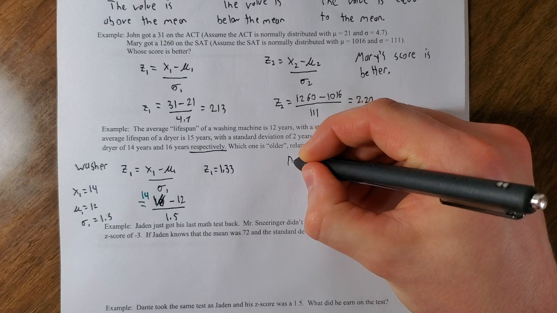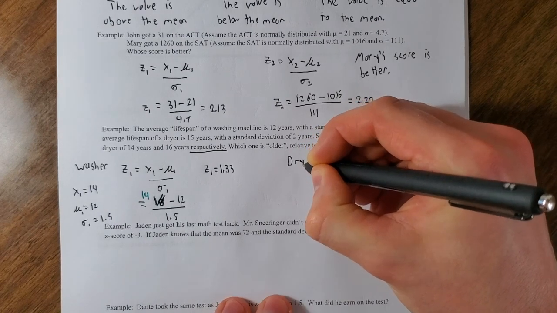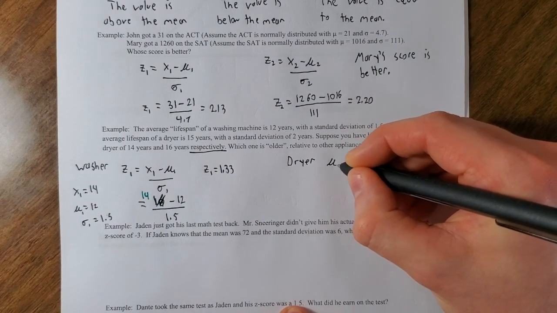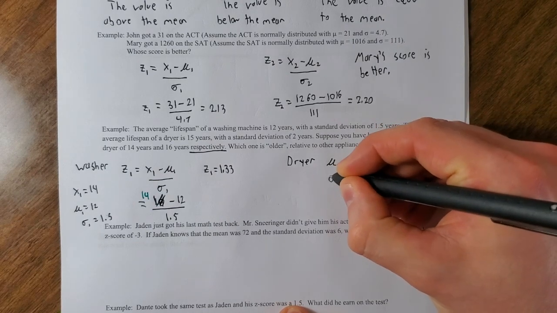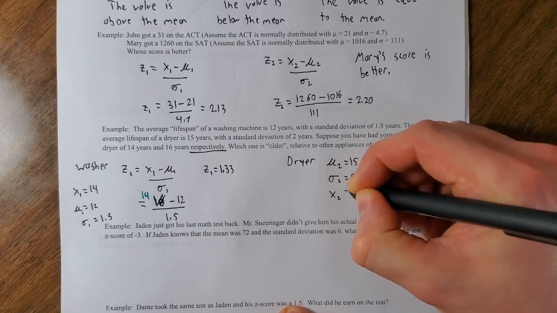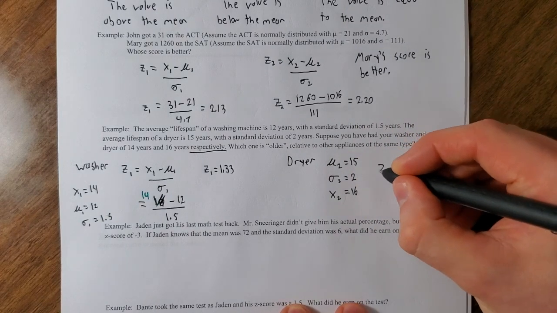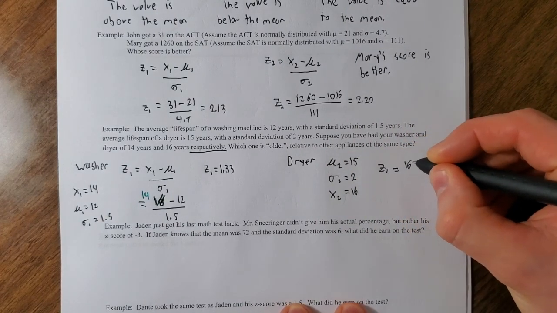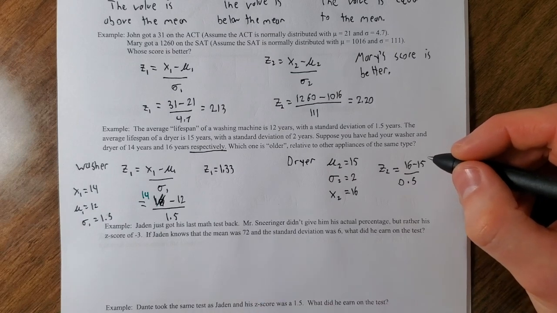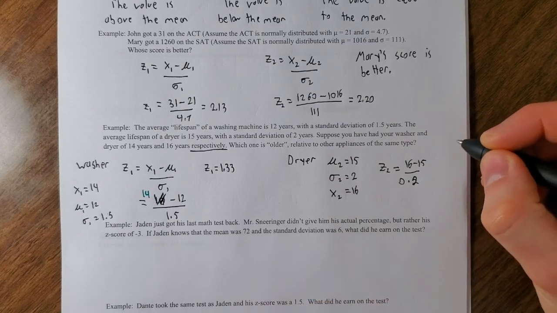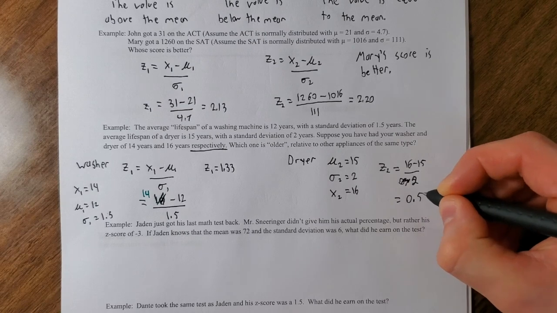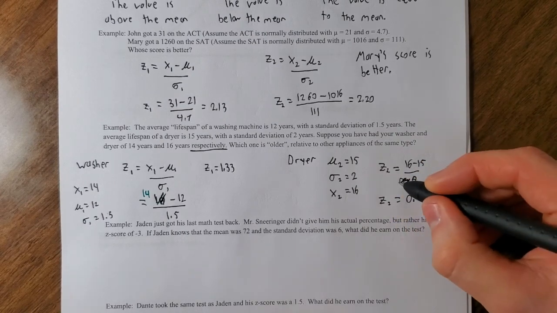Now let's do our dryer. And this time I'm just going to write these out so I can keep these clear. We've got our mu2 is equal to 15. Our sigma 2 is equal to 2. And then our sample x2 is equal to 16. So now if we're plugging all of these in for our Z2, we're going to get 16 minus 15 all over 2, which is going to equal 0.5. So our Z2 is equal to 0.5 here.